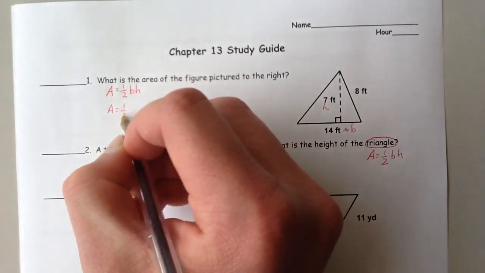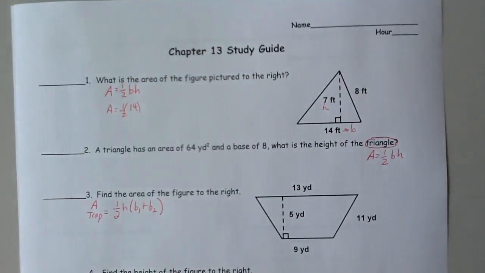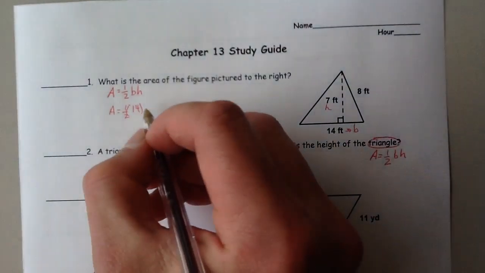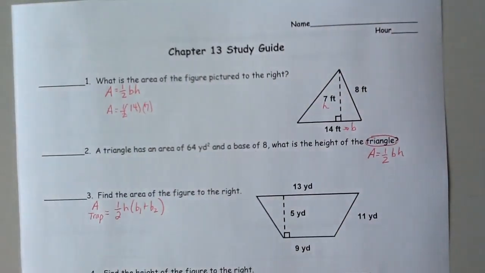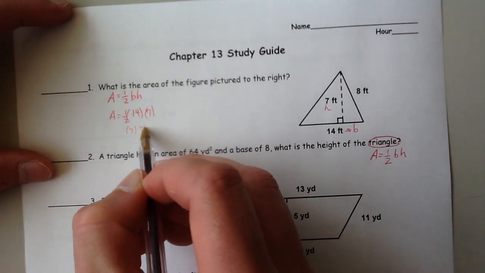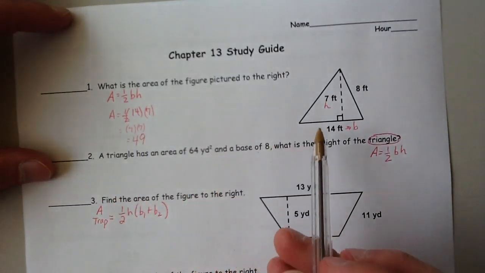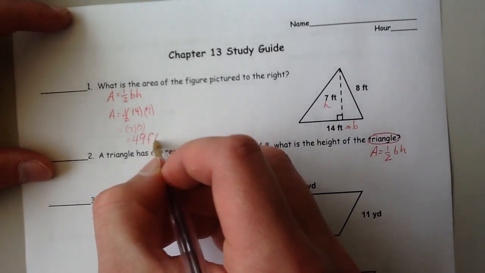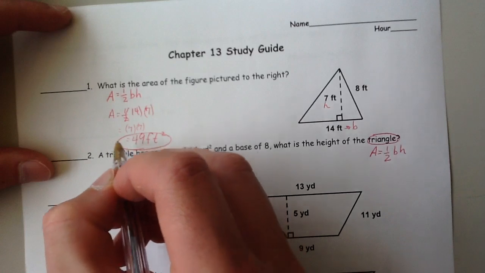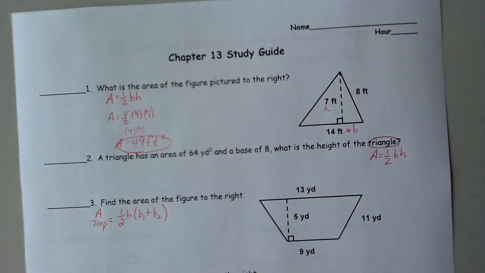Area equals 1/2 times the base of 14 times the height of 7. Okay, so 1/2 of 14 is 7. 7 times 7 equals 49, and my units here are feet. So area is 49 square feet. That's area. Number 2, a triangle has an area of 64 square yards.